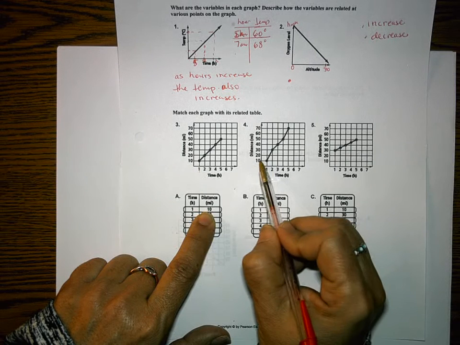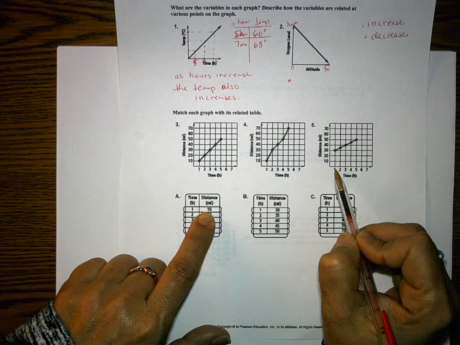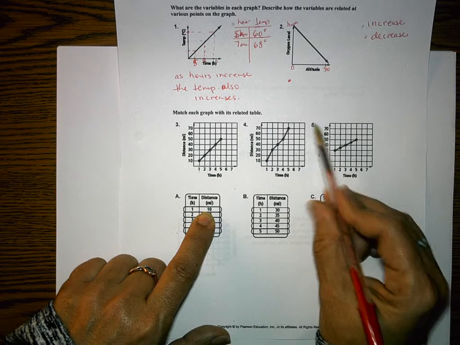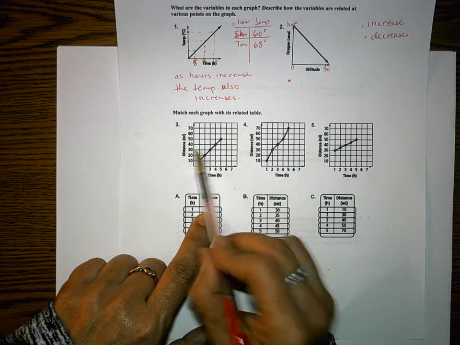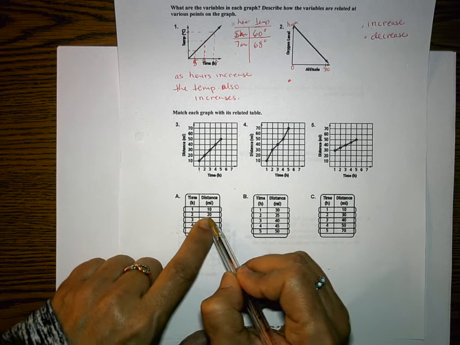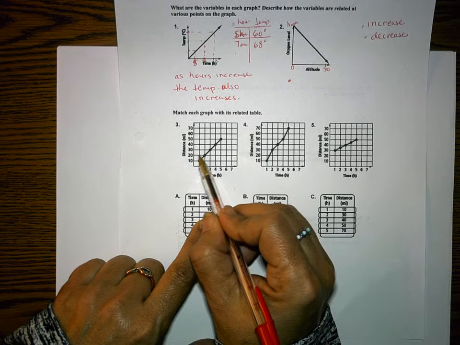1 hour with 10. Graph 4 also works, but graph 5 does not work because 1 is matching with a 30. So it is definitely not 5 for A. It's either 3 or 4. So let's keep going. A 2 should be matching with the 20. At 2 hours, I should have 20 miles.